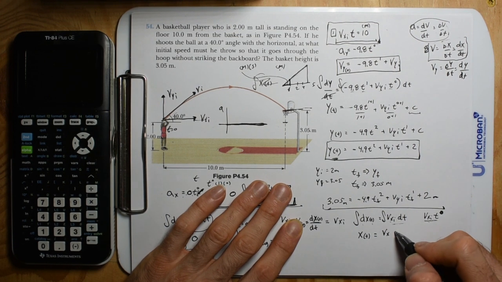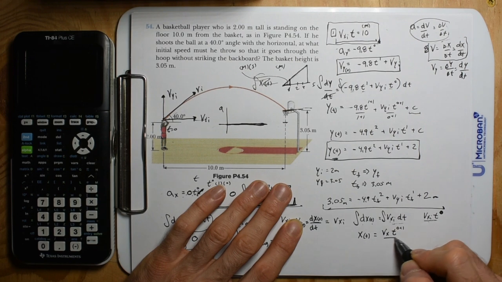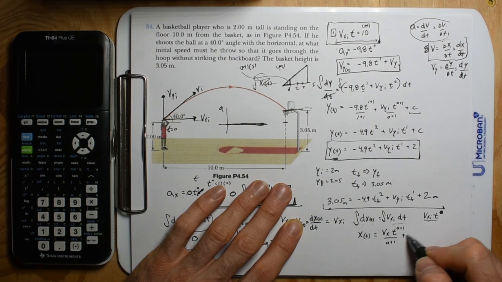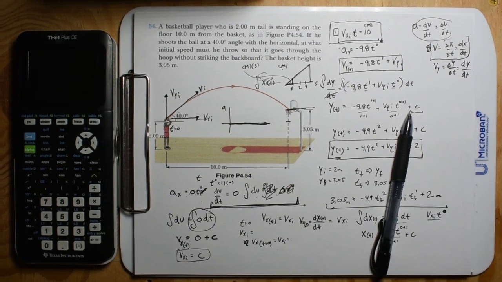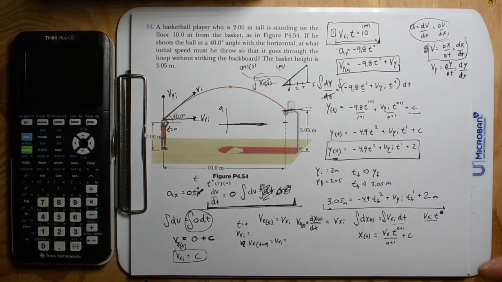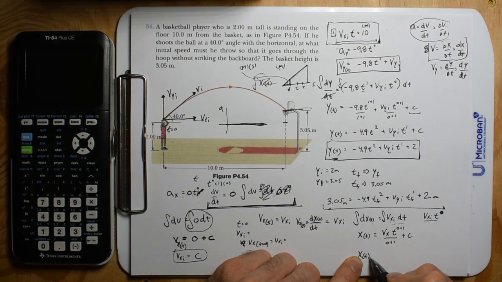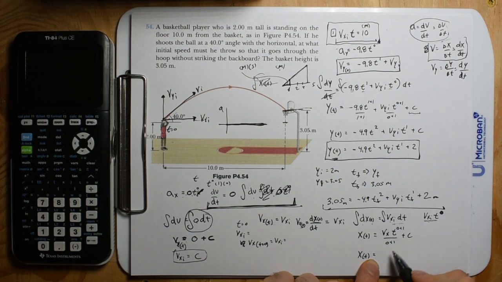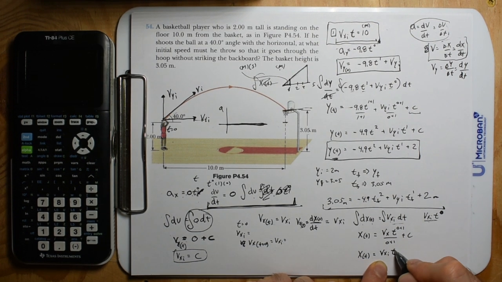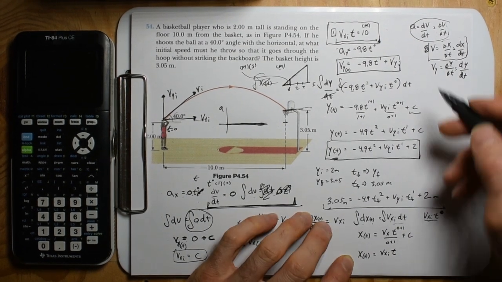So when we integrate, it's going to be t to the 0 plus 1 divided by 0 plus 1, plus c. All right, so now here's our equation for x of t. It is just going to be vx initial t. It's t to the 1, but we can just call it that. So we finally got it.